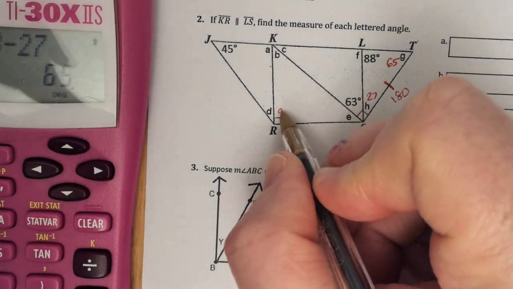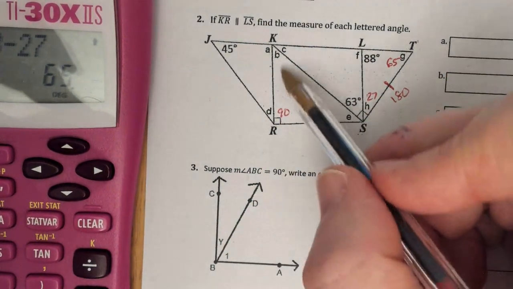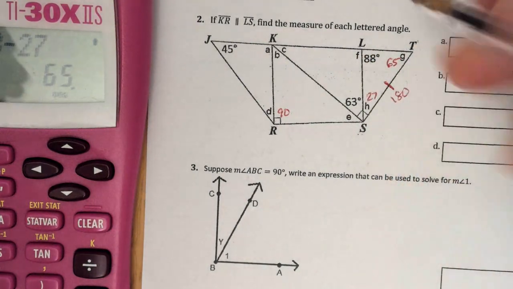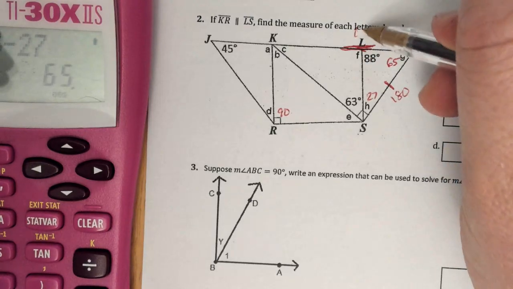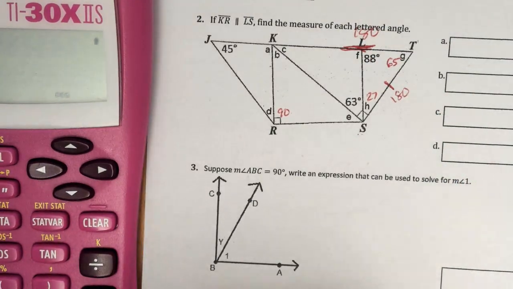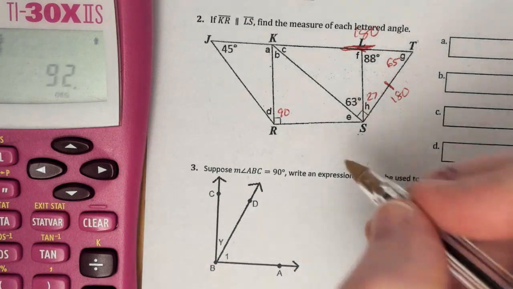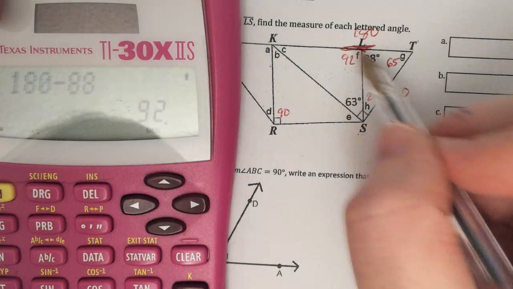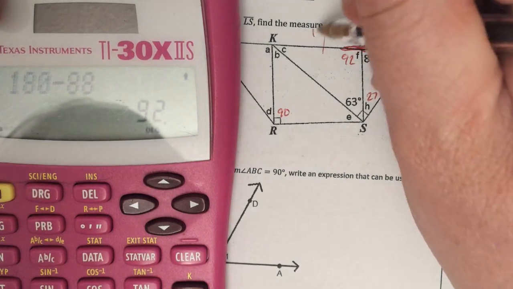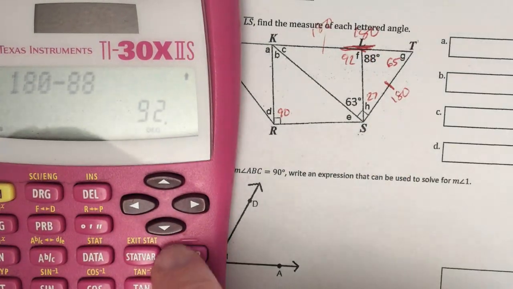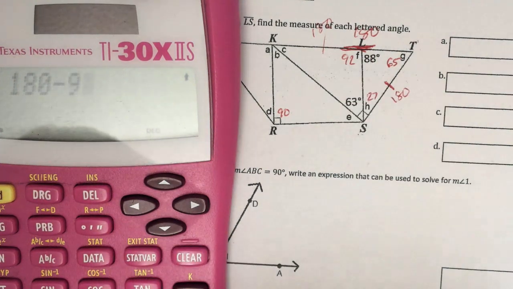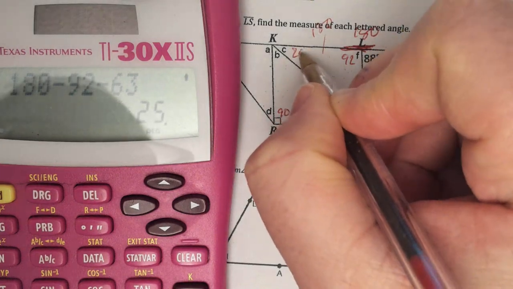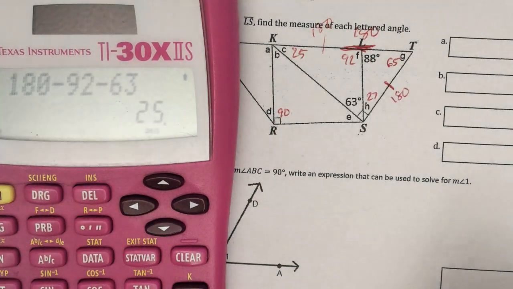Okay, so this right here is 90 degrees, right? What else we got? There's a straight line. So this straight line makes 180 degrees. So 180, subtract that 88, and we're stuck with 92. Oh, and there's a triangle. This triangle makes 180 degrees, right? So if we have 180 degrees, subtracting the 92 and the 63, we would have 25. Let's see, what else can we find?